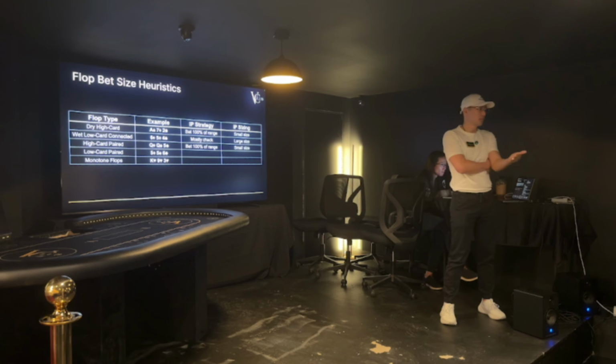Like what do you do when you have 6-7 off, or 7-9 off, or 7-10 off on this board? You're just going to have auto fold. So when you think about the opponent, they have a lot of hands in their range that are just going to auto fold. You just get to bet a ton, and when you're betting a ton, we're always using a small sizing. So we bet 100% on this kind of flop and always using a small sizing.